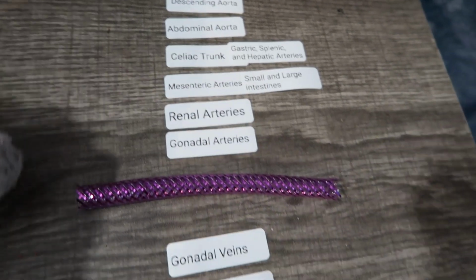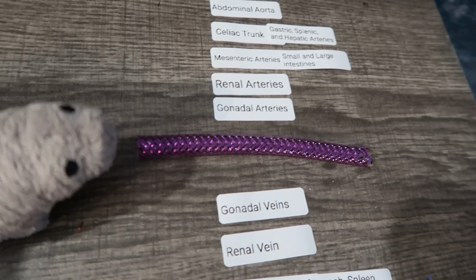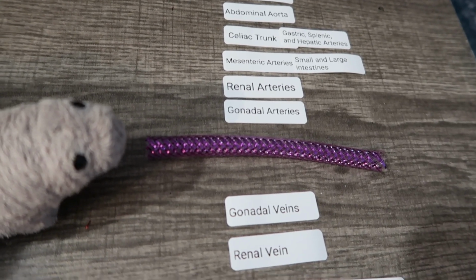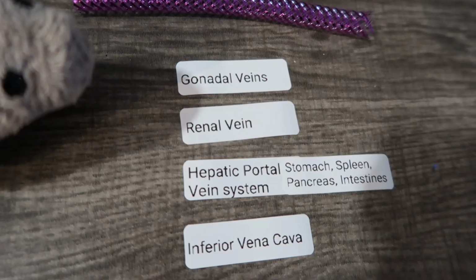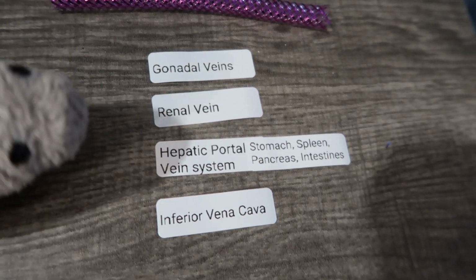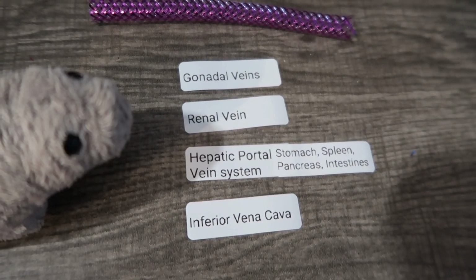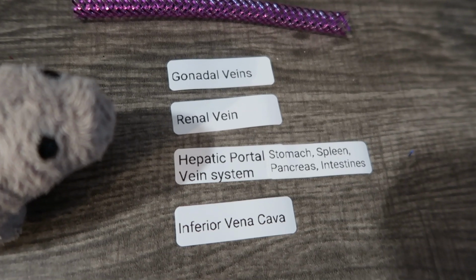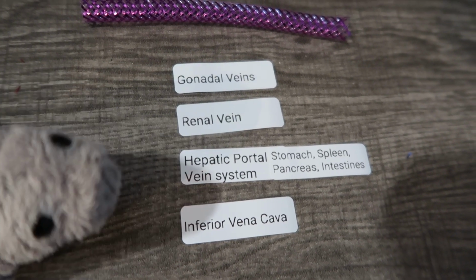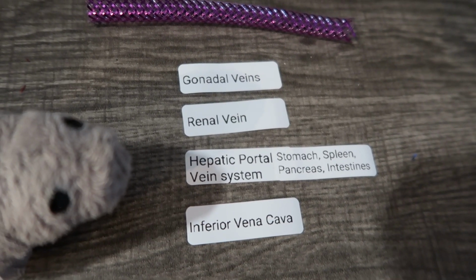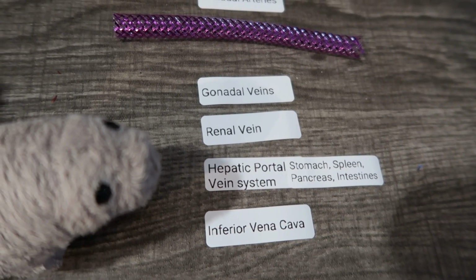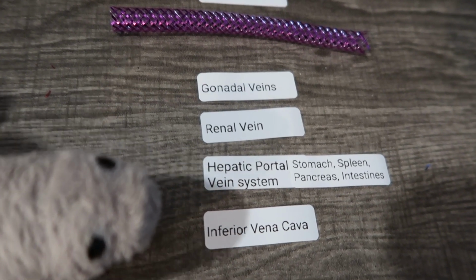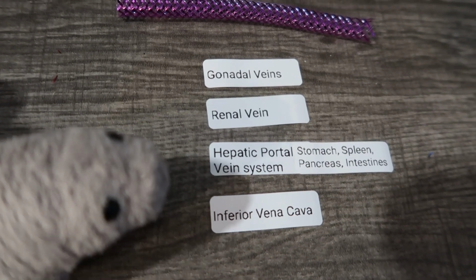So remember, the exchanging happens at the purple, which is the capillaries. Then it could go back through the veins of the gonads, the renal, the kidneys, and then remember, the stomach, the spleen, intestines, and the pancreas all have a vein system going back through the liver, through the hepatic portal system, that's eventually going to connect directly to the vena cava. So that one's very important.